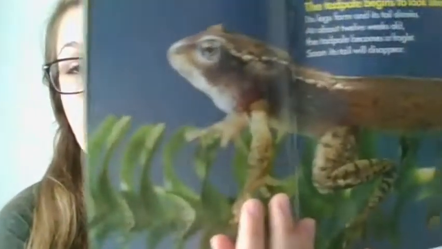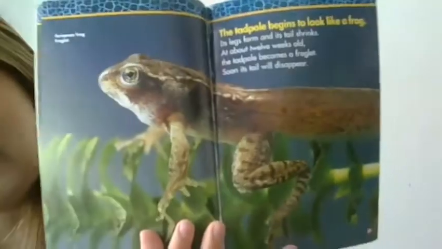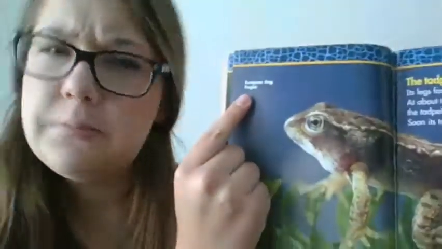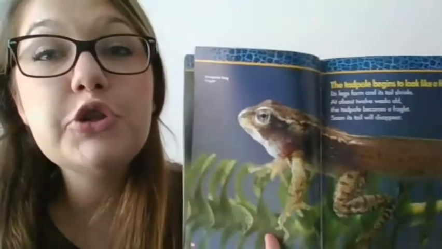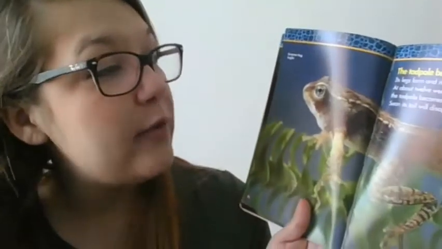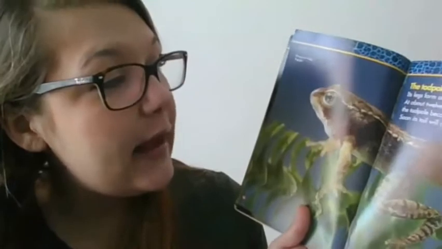All right, here we go. Now this looks like a frog with a tail. All right, a European froglet. I wonder what a froglet is. Maybe they're the smaller frogs with tails. The tadpole begins to look like a frog. Yep, here we go. Its legs form and its tail shrinks. At about 12 weeks old, the tadpole becomes a froglet. Soon its tail will disappear.